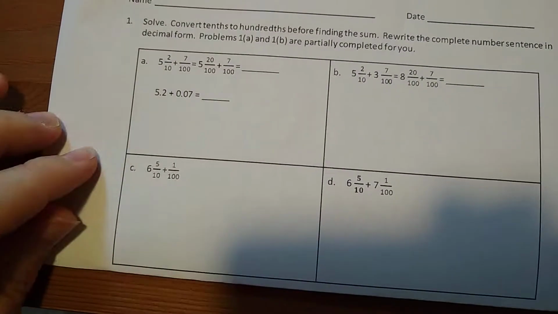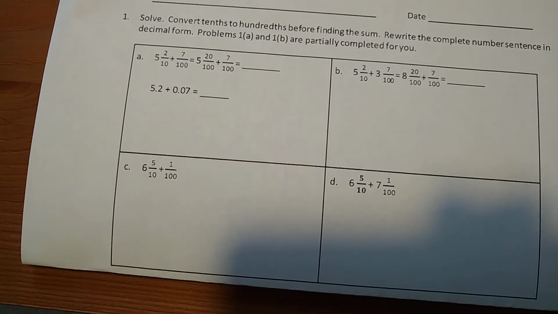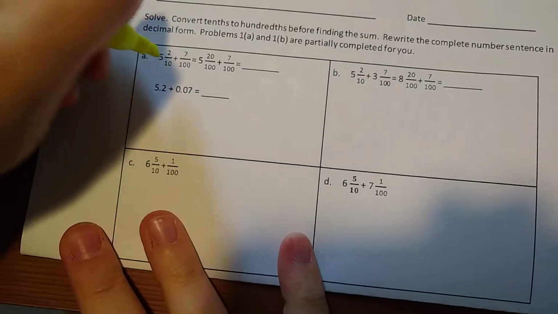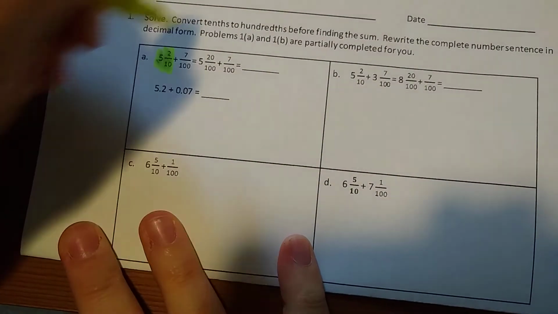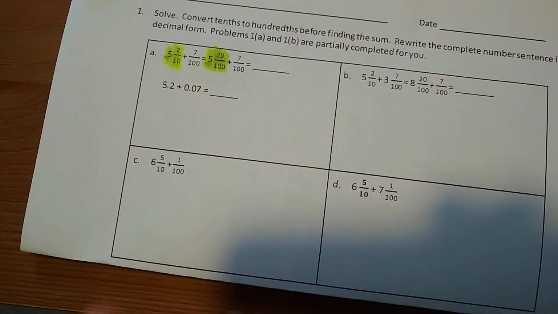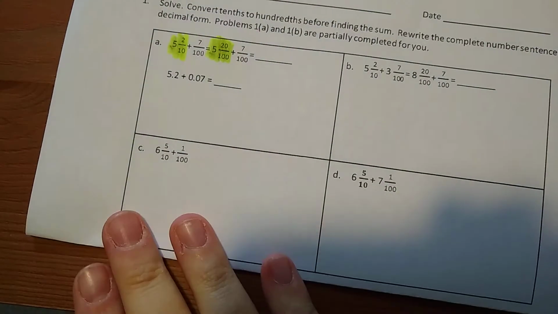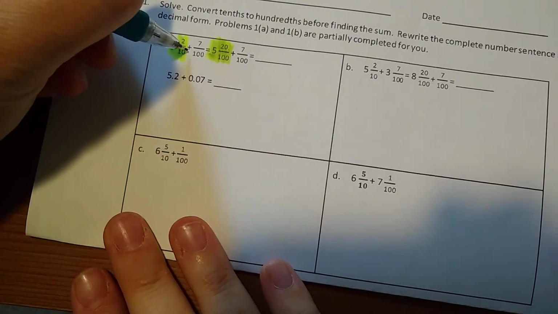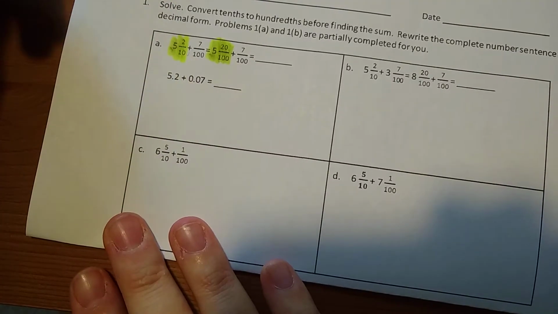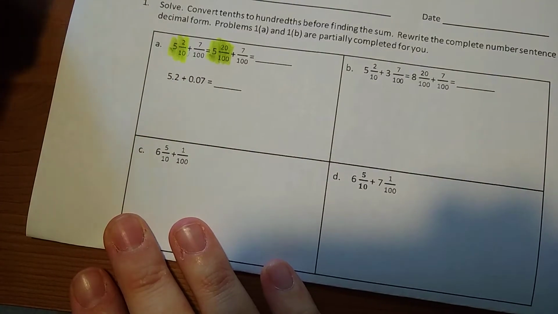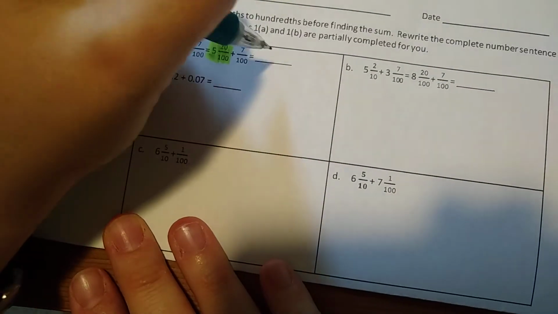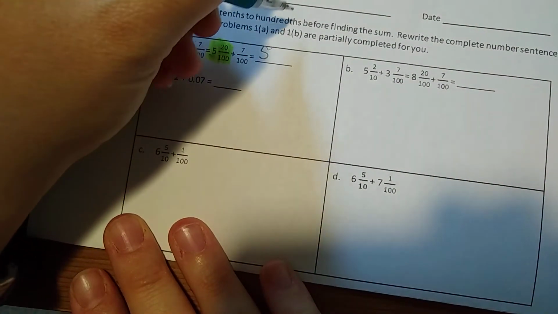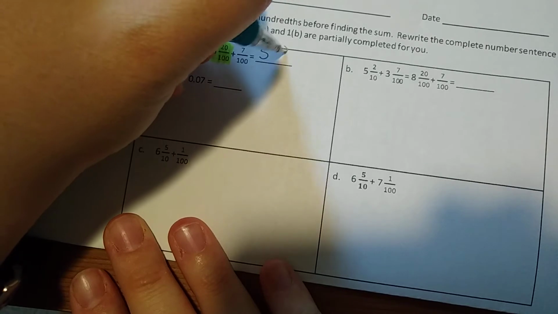This is the fraction that they needed to convert, and this is the fraction they converted it into. So what did they do? They literally added a 0 to the top and a 0 to the bottom, because wherever you do the top, you must do the bottom, right? Then if you add that together, you'll have 5 and 27 hundredths.